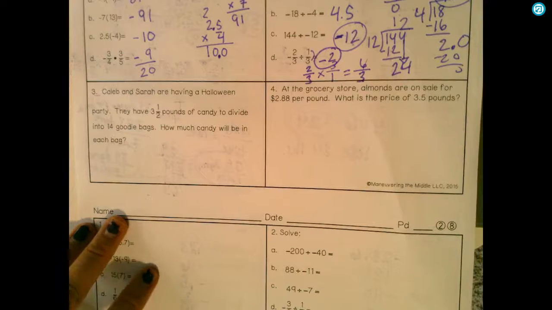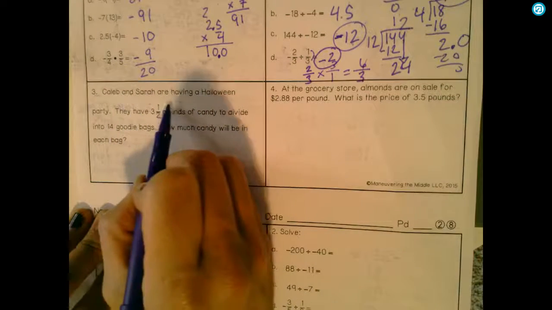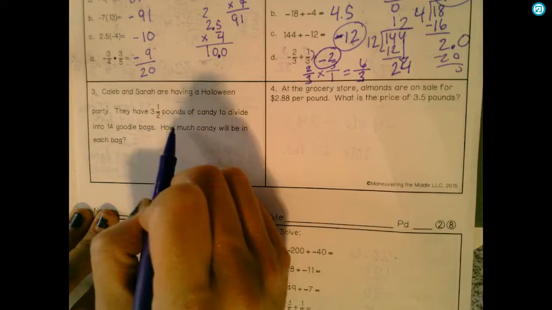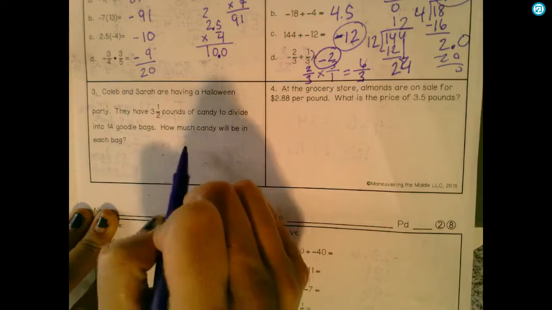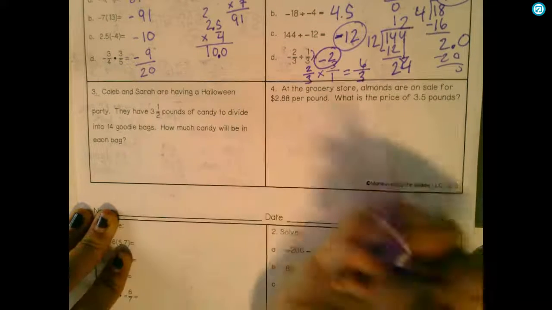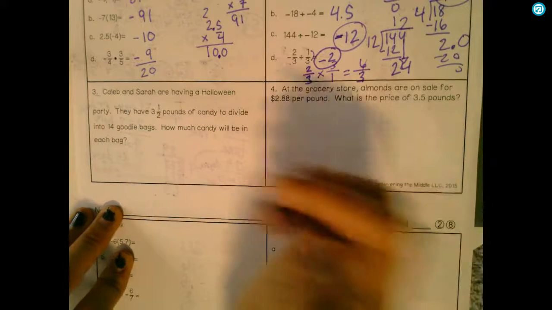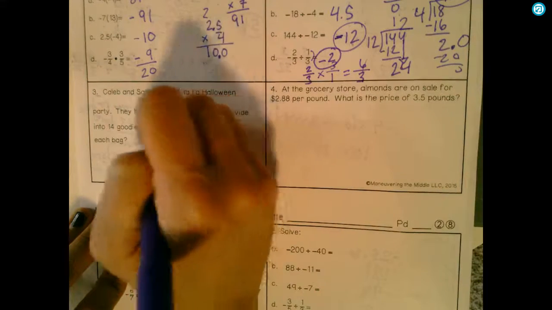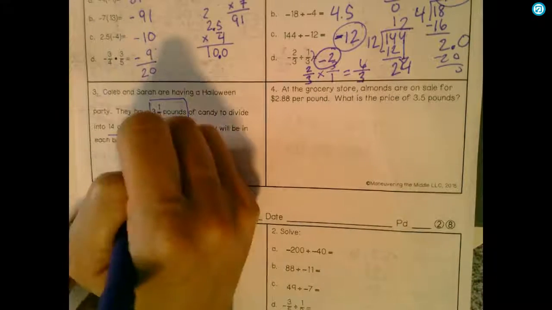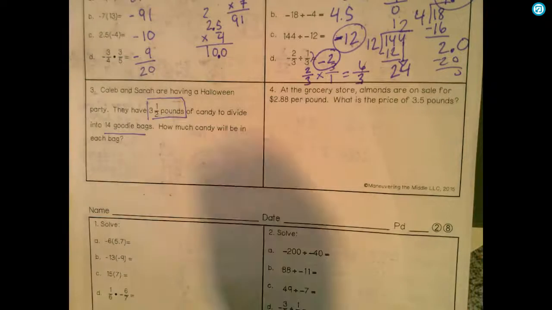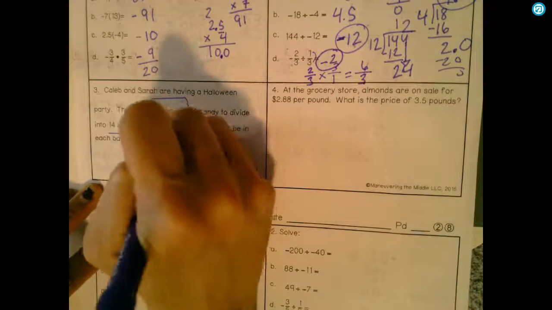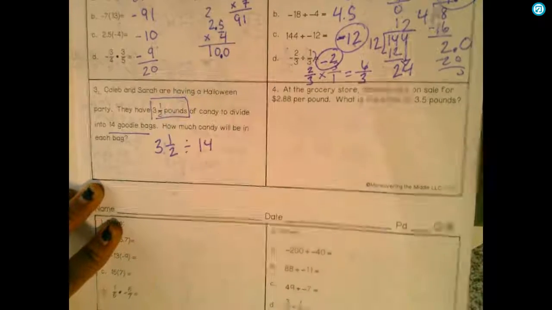All right, number 3. Caleb and Sarah are having a Halloween party. They have 3.5 pounds of candy to divide into 14 goodie bags. How much candy will be in each bag? So we are dividing, and we're dividing the 3.5 pounds into 14 different bags. We're trying to figure out how much candy, how many pounds will be in each bag. So my problem might look like this: 3.5 divided by 14.